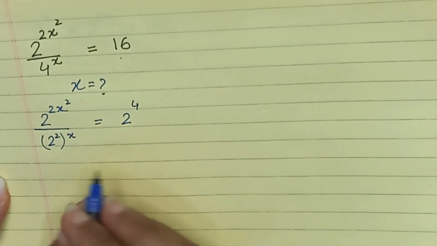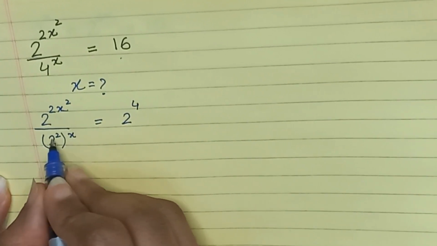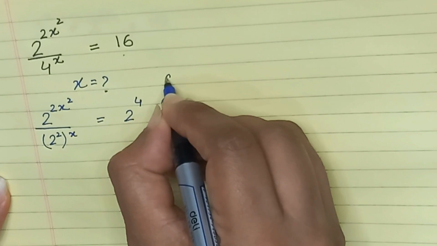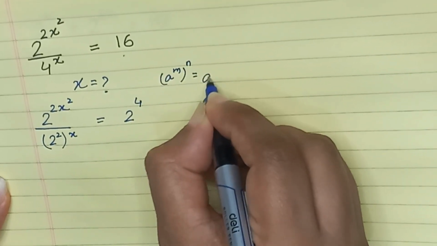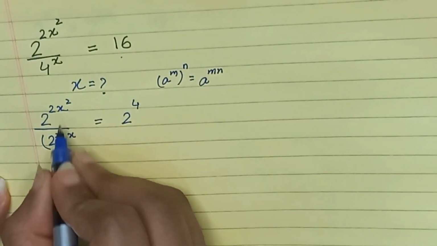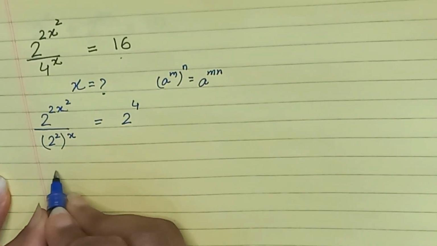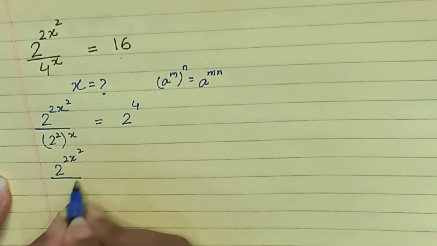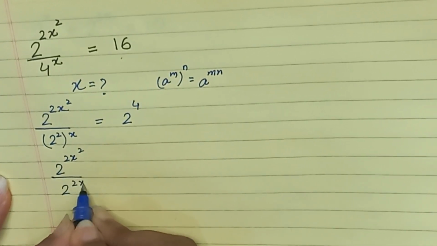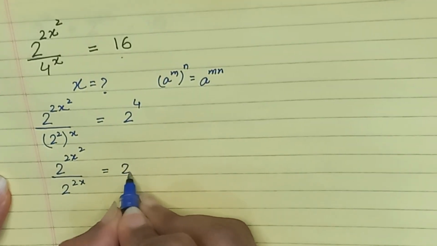Now from here, as we know that a raised to the power m whole power n is equal to a raised to the power mn, so the denominator will become 2 raised to the power 2x, which is equal to 2 raised to the power 4.